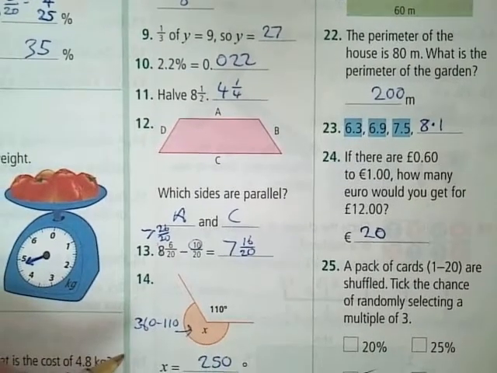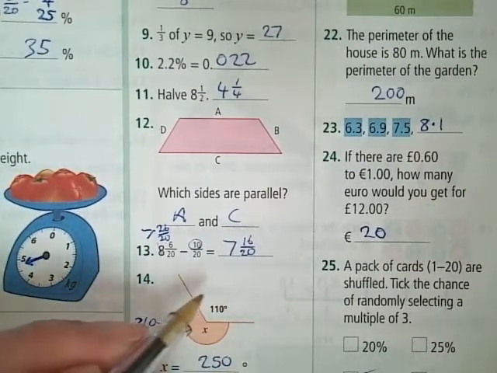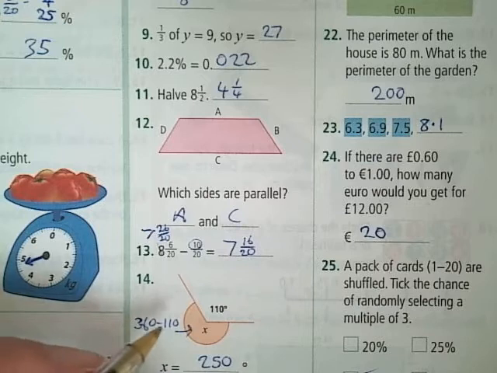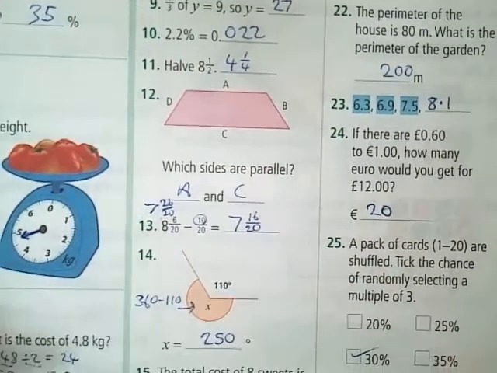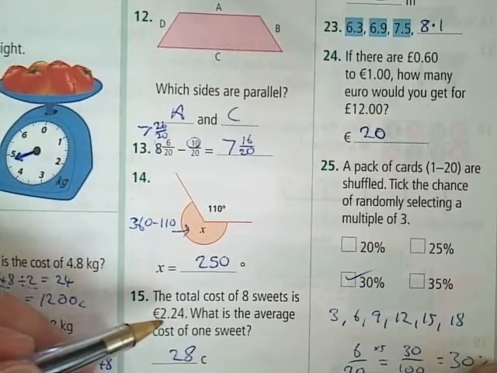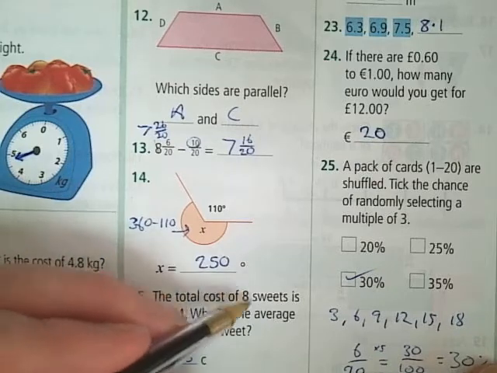Question 14. X is, well, a whole full rotation is 360 degrees. Take away 110 degrees. So 360 take away 110 is 250. Question 15. Total cost of 8 sweets is €2.24. What's the average cost of one sweet? 2.24 divided by 8 is 28 cents.